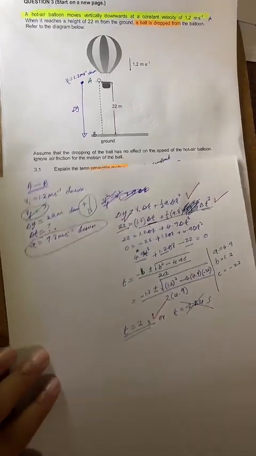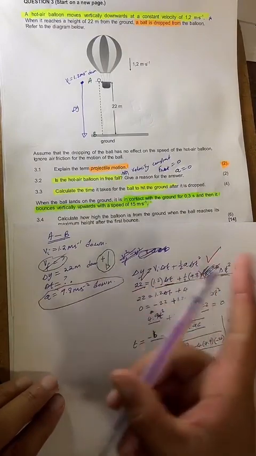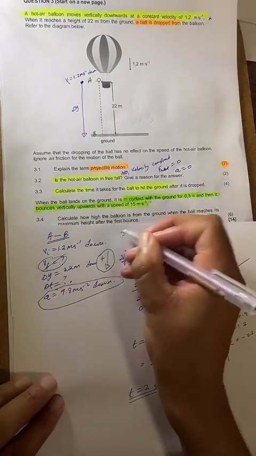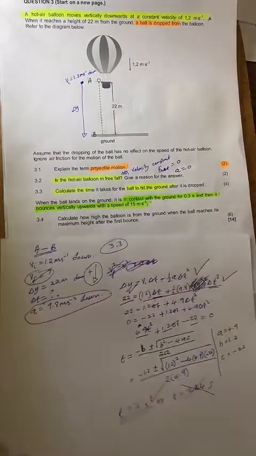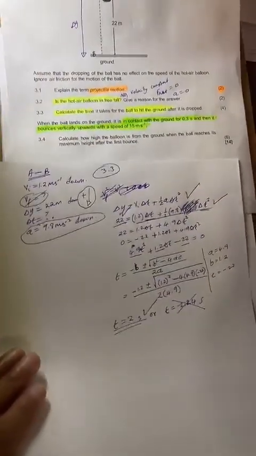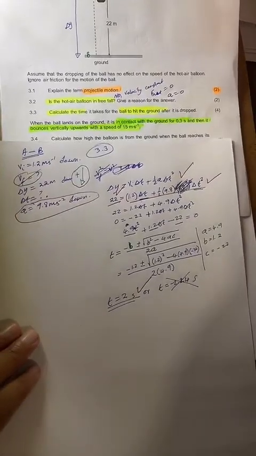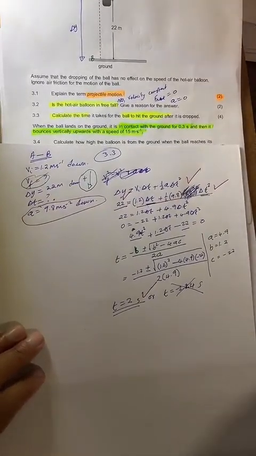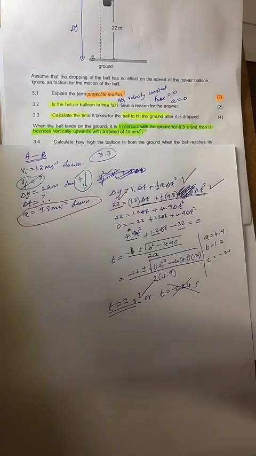This answers the question in 3.3. Now 3.4, let's see what we want. I'm going to move it up a bit so that I keep this on the screen. Yes, 3.4. Before the question to calculate how high, there's a statement.